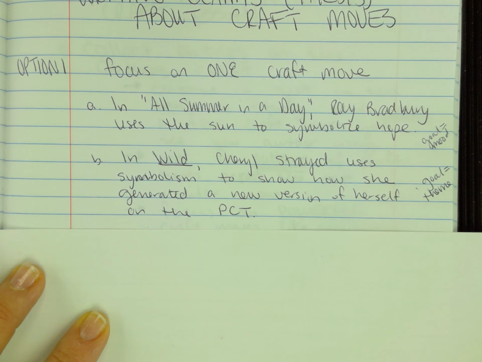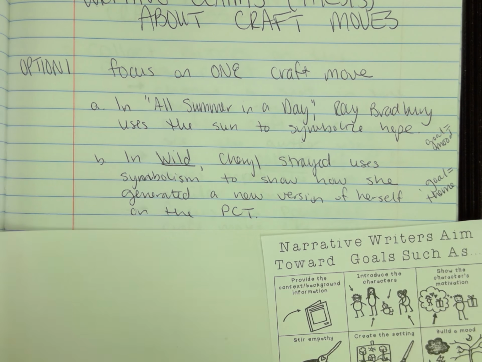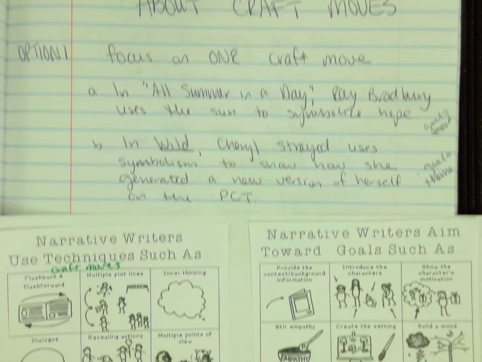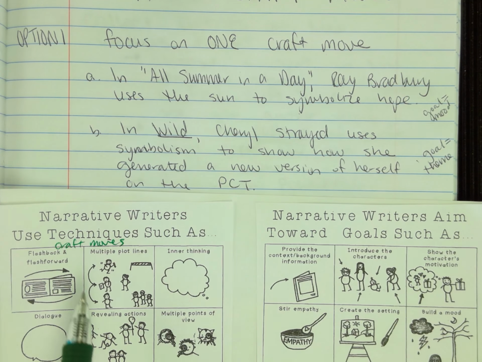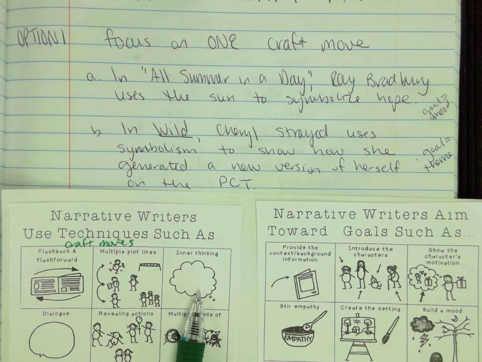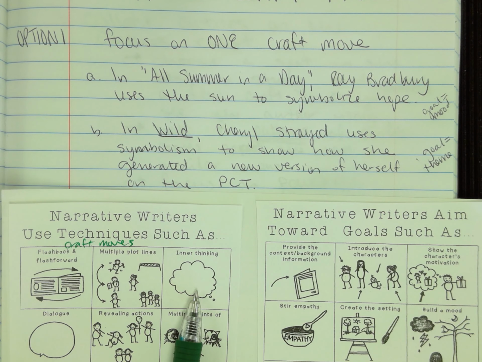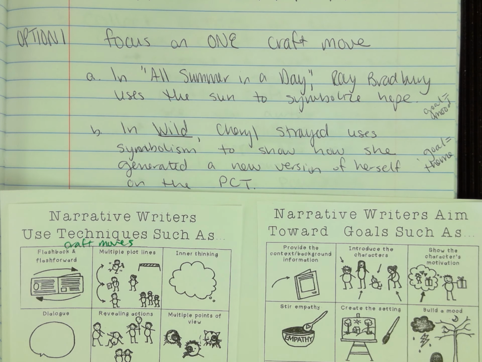Okay, so we've got the craft moves and we've got the goals. So option 1 for your essay's claim is to pick 1 craft move, maybe inner thinking, and connect it to the goals.